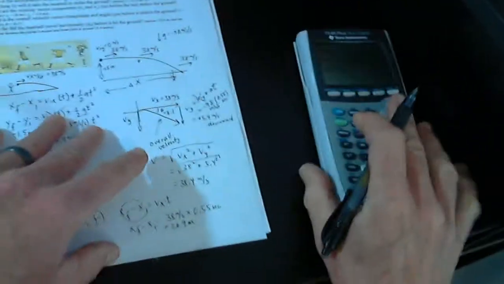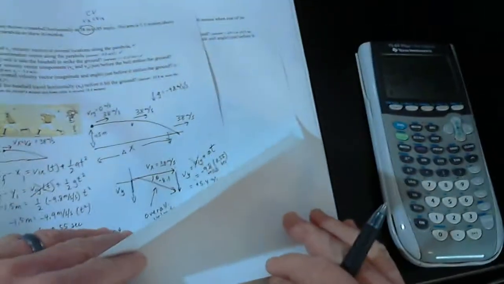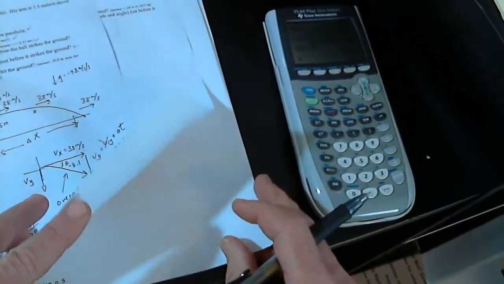Now, there are 4 problems in this set. There's a couple more, but I'm going to let you guys work on that for one of your assignments, and I'll have the answer key there too for you.